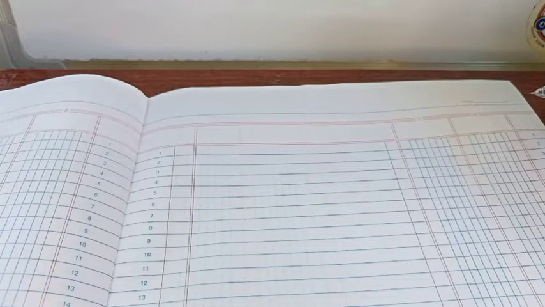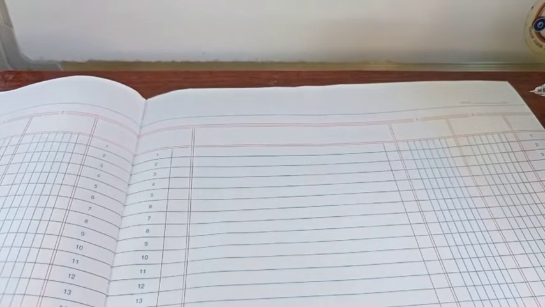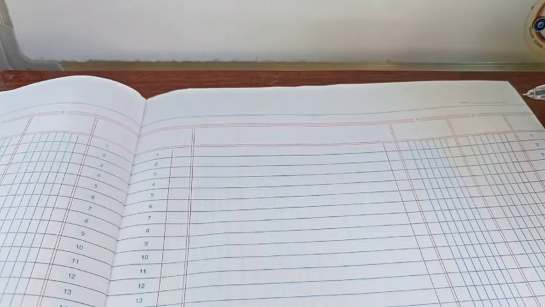Now we will focus on how you will use your general journal, because most students do not yet know how to use a general journal. So, review: the general journal is the chronological record of the day-to-day business transactions of a company.